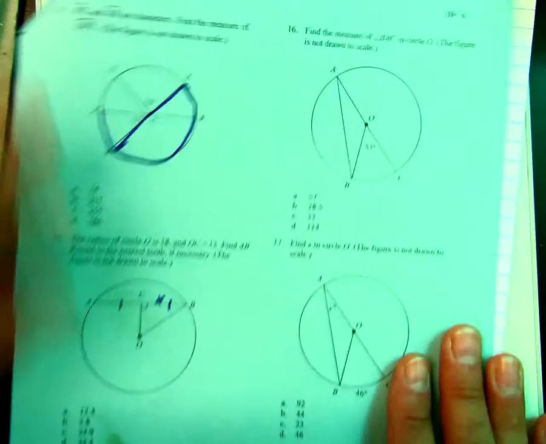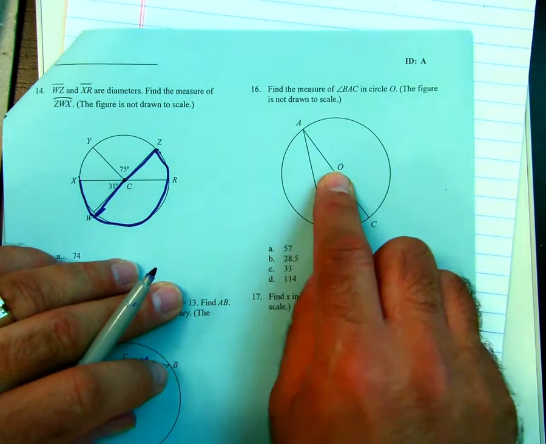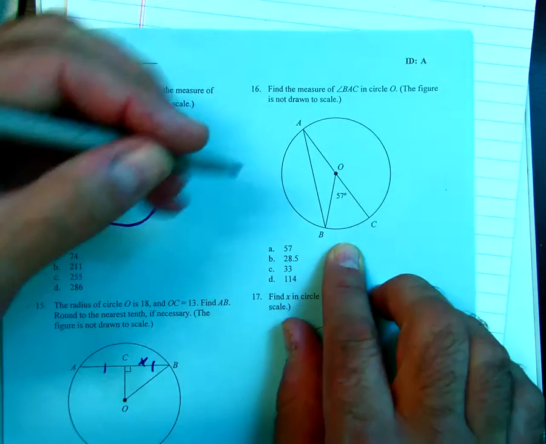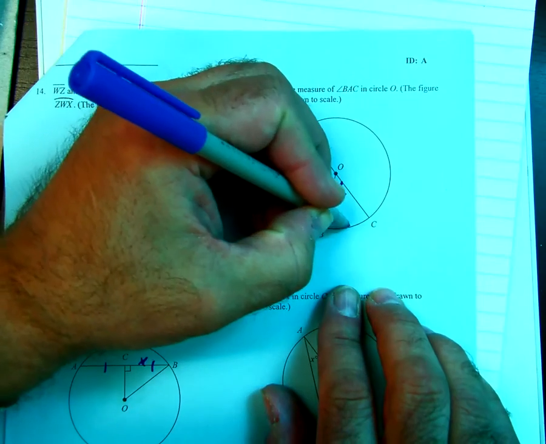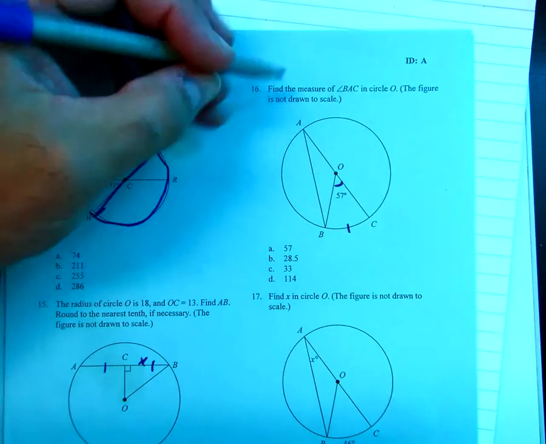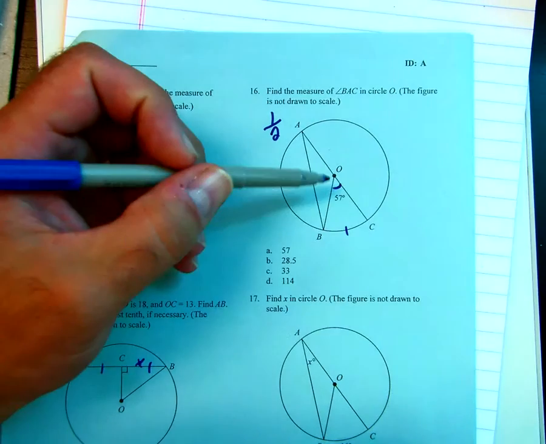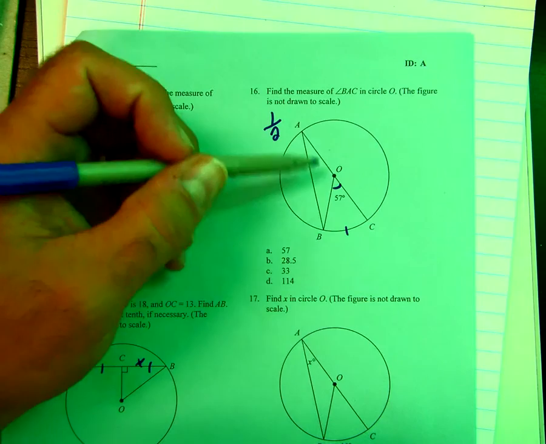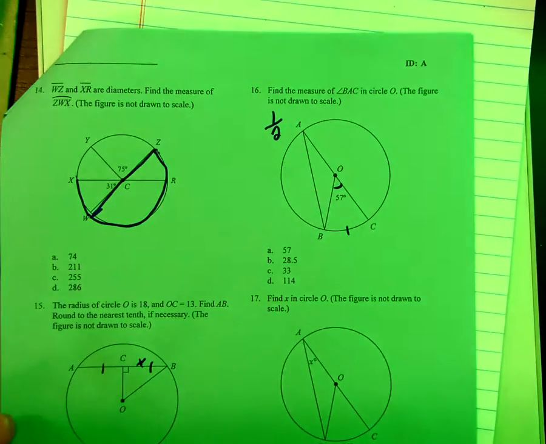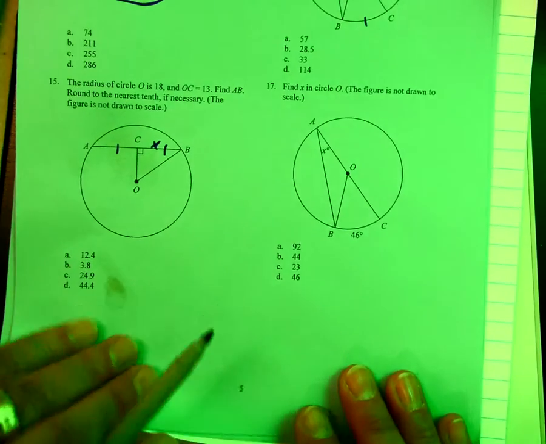Problem 16. Central angles and arcs are the same, but inscribed angles are supposed to be half. Okay? So if this is 57, then the arc is 57, but that inscribed angle is half. All right, same thing with 17, the exact same concept.